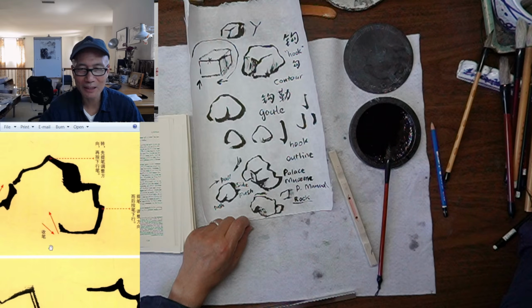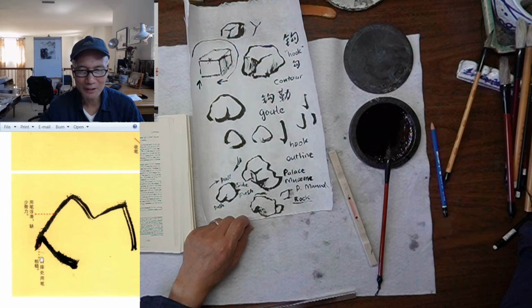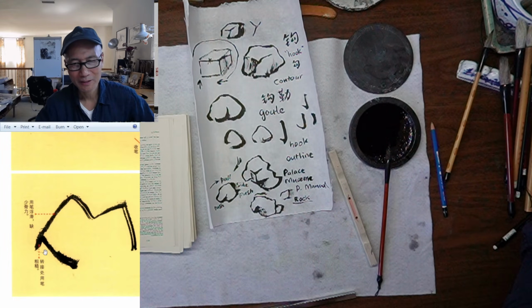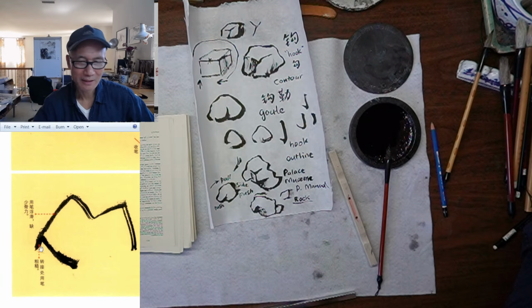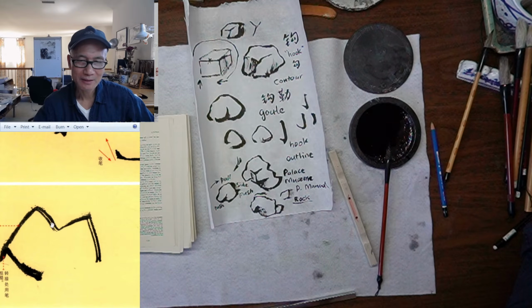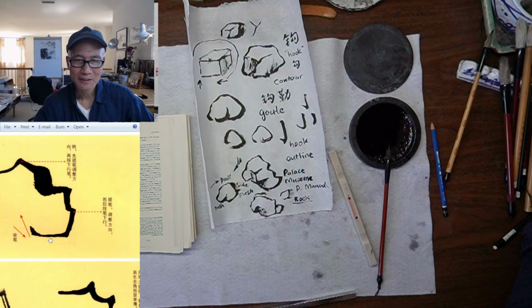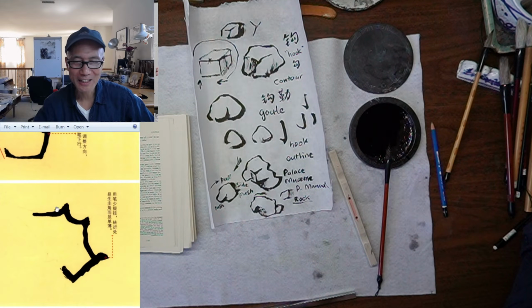That's the first rock they're talking about, and try to avoid this kind of corner. This looks unnatural and weak. This looks like a branch, not so bony, right? This one has too many concave parts.